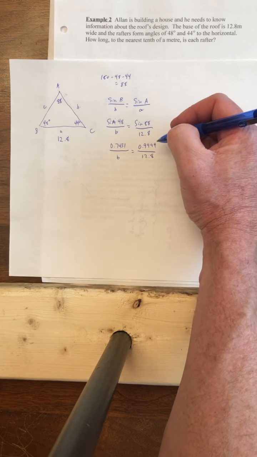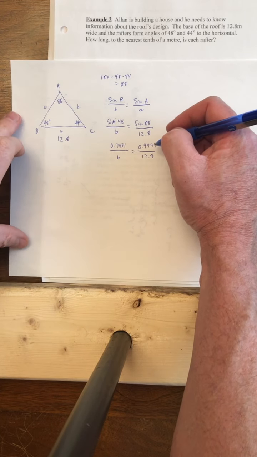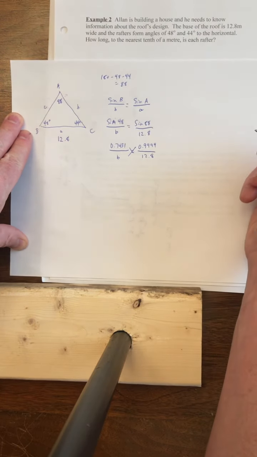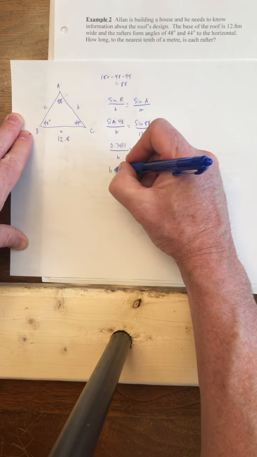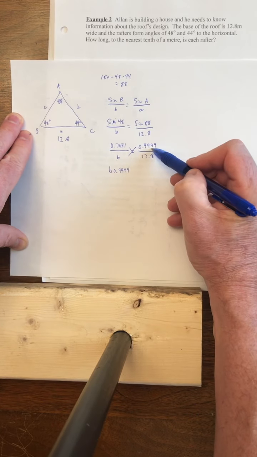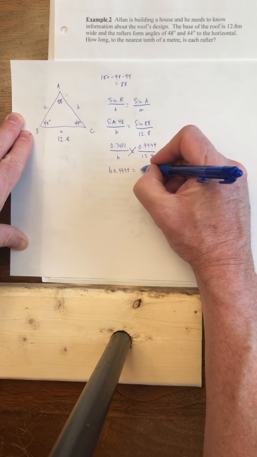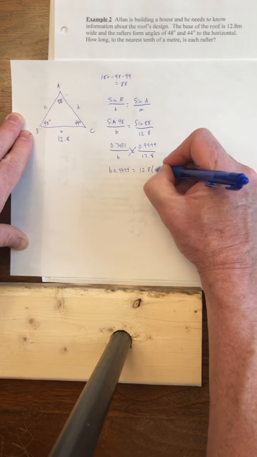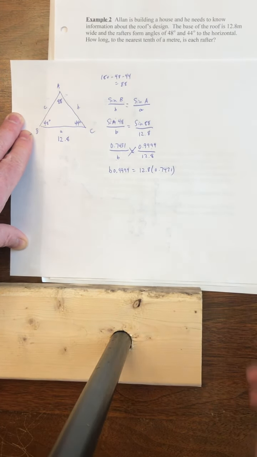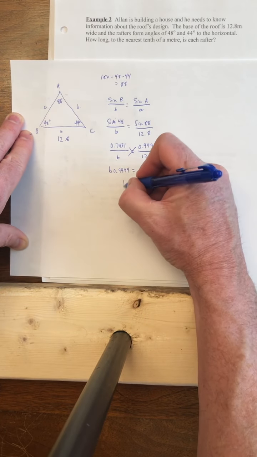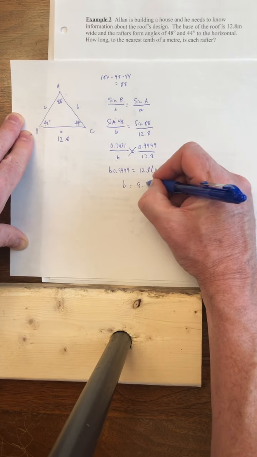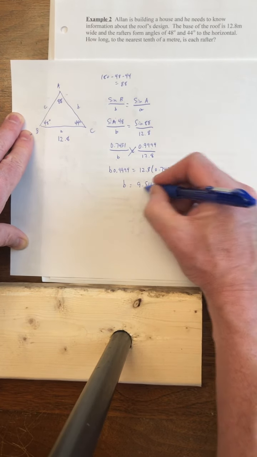Reminder, we are rounding these to 4 decimal places. And another big reminder, make sure your calculator is in degree mode. Cross multiply, and we get B times 0.9994, and that's equal to 12.8 times 0.7431. 12.8 times this gives us 9.5117.